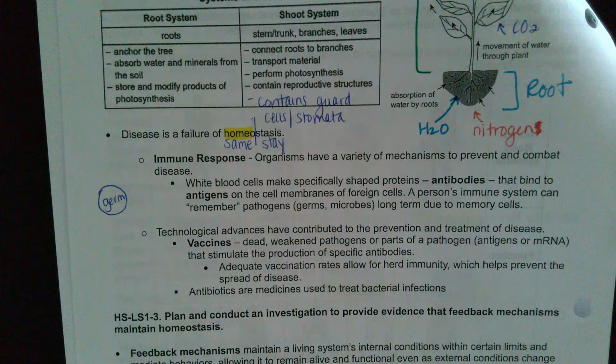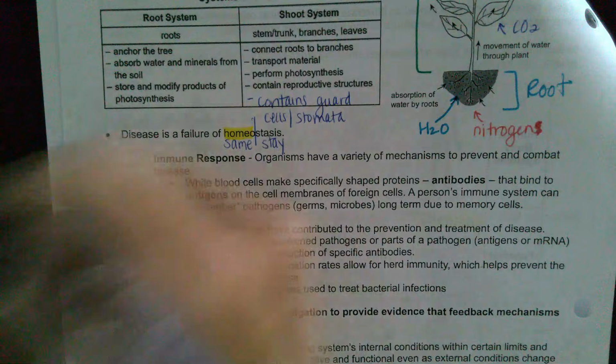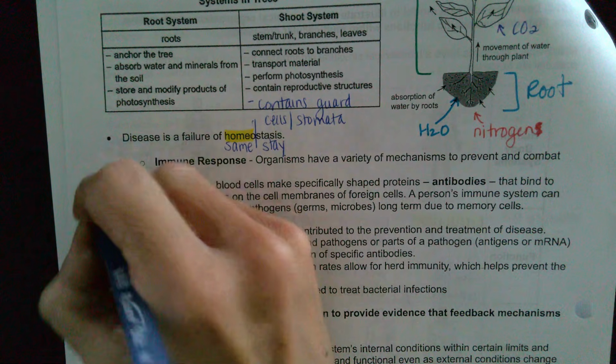On all the cells, my cells, your cells, plant cells, animal cells, doesn't matter, all the cells, viruses aren't cells, bacteria, all of the cells have antigens on top of their cell membrane. And what those antigens are, those are ID tags.